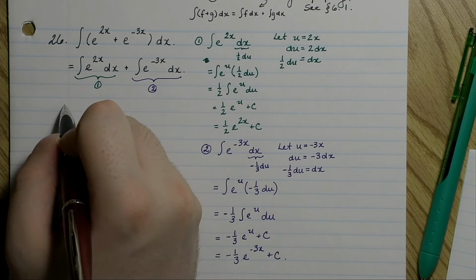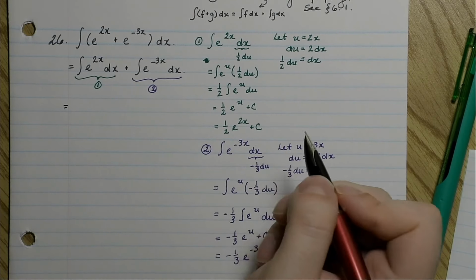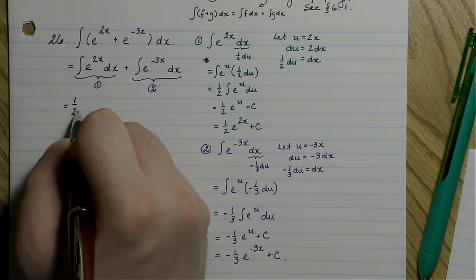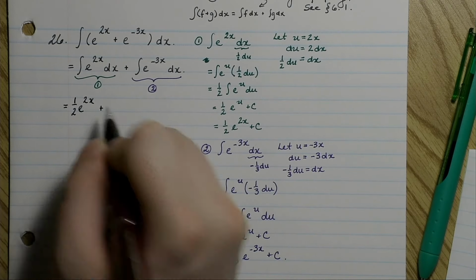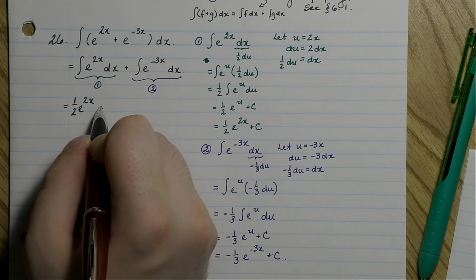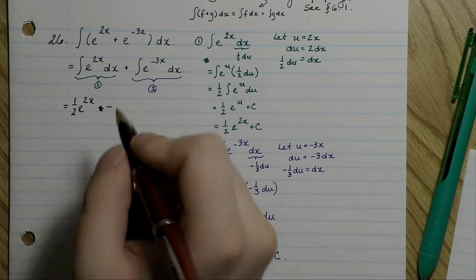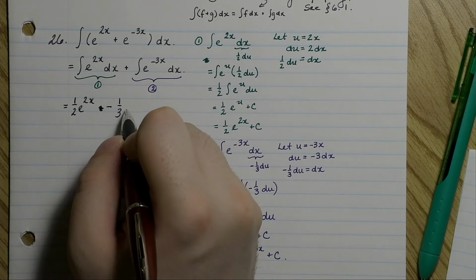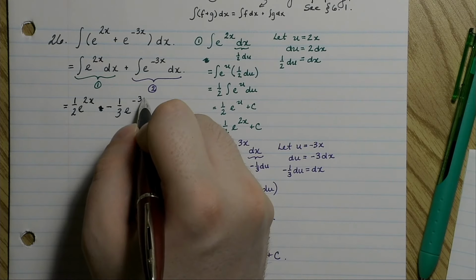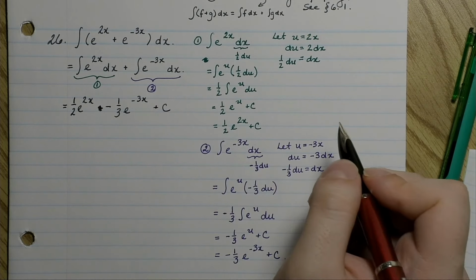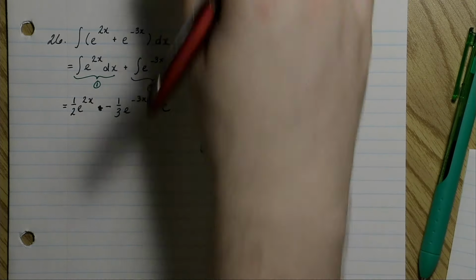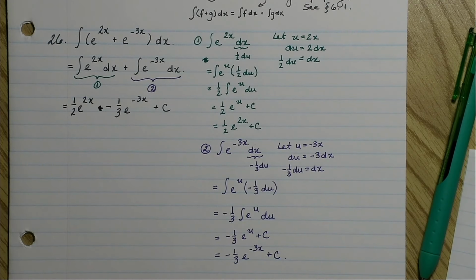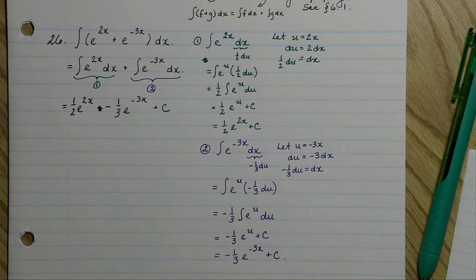And now, putting that all together, our final answer for the integral is 1/2 e to the 2x minus 1/3 e to the minus 3x plus a constant. And number 26 doesn't give us an answer. That looks right to me, so we'll carry on.